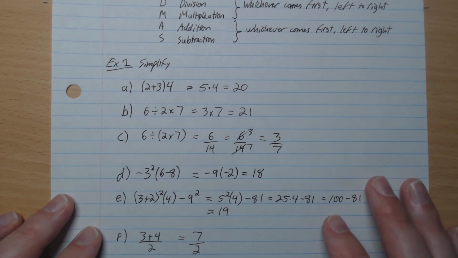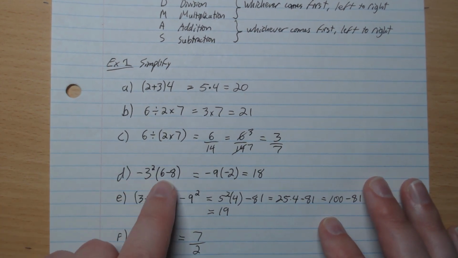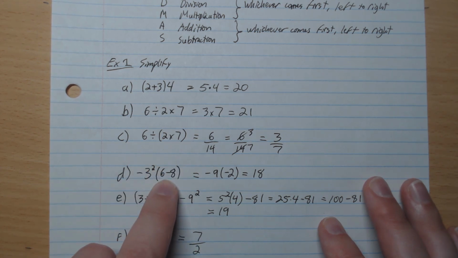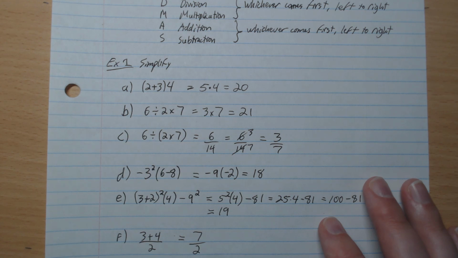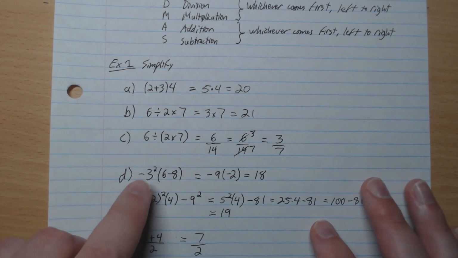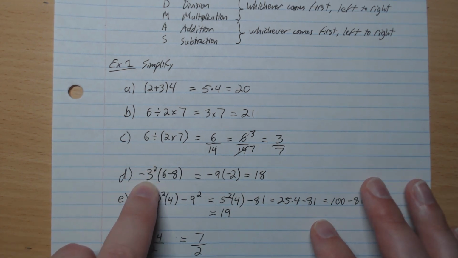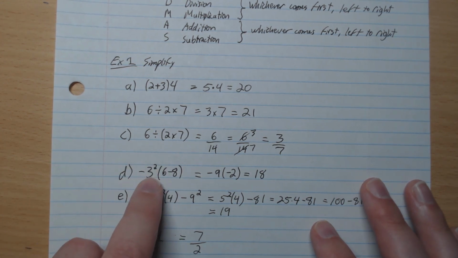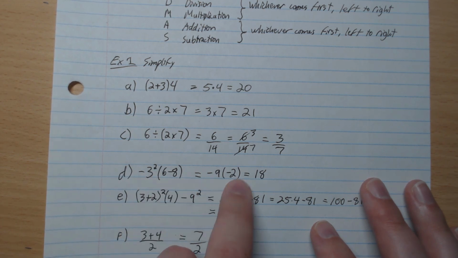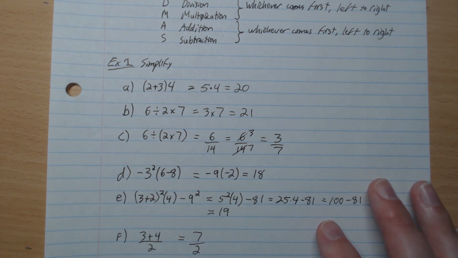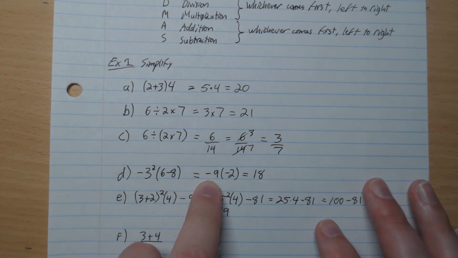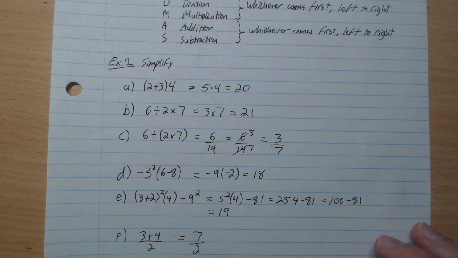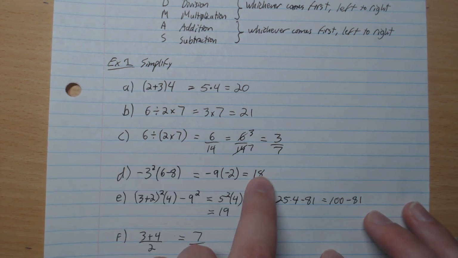Okay, D. Negative 3 squared times 6 minus 8. What's in the bracket goes first. So 6 minus 8 is negative 2. And you remember from our exponents video, the square is only touching the 3. It's not all negative 3 squared, it's just the 3. So we have negative 9, times negative 2. And we saw in our multiplying integers video that negative 9 times negative 2 gives positive 18. So this simplifies to 18.